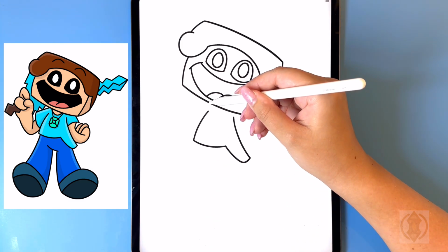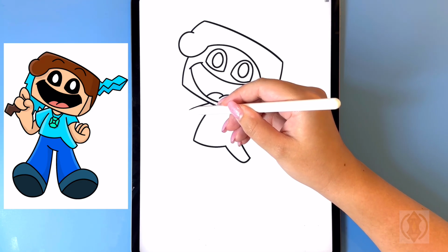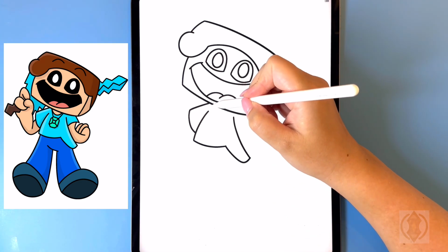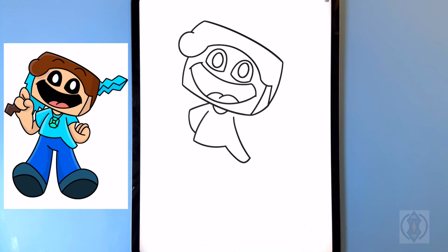For the shoulder on the left-hand side, we're going to bring this line out, and then we're going to curve this line down towards the torso. For the neck, we're going to draw in a small arch line. And now let's draw in the pendant.